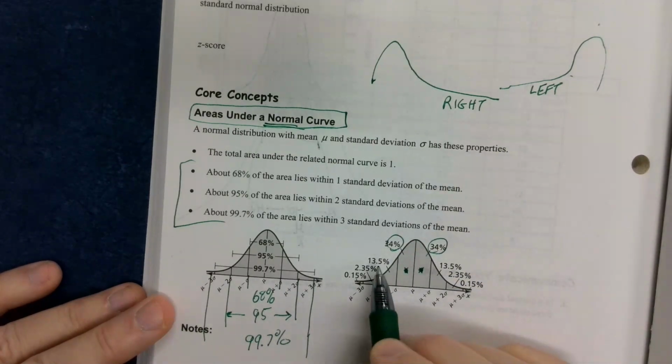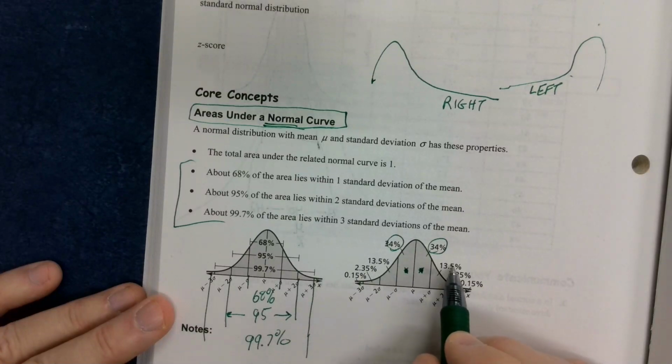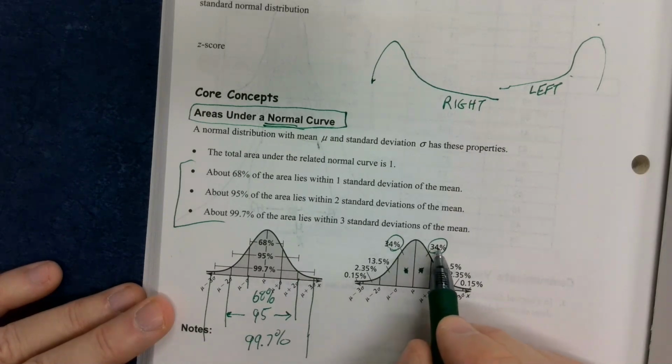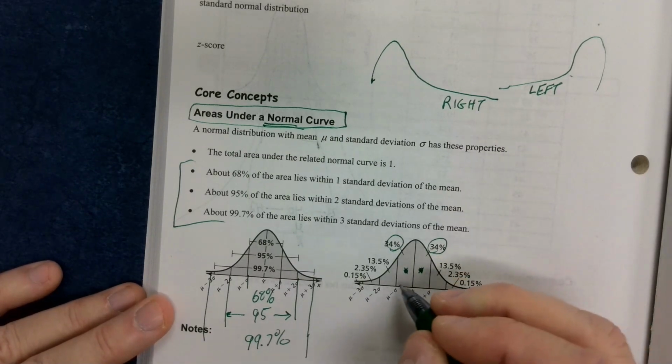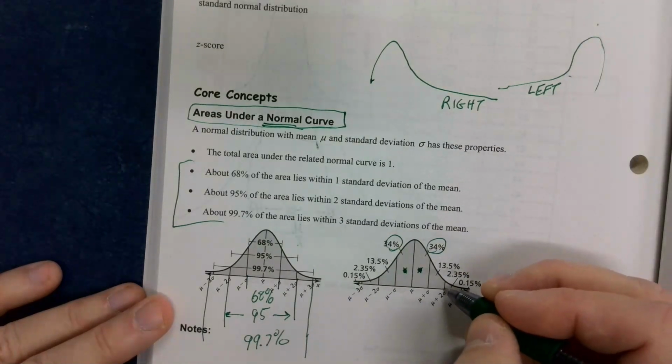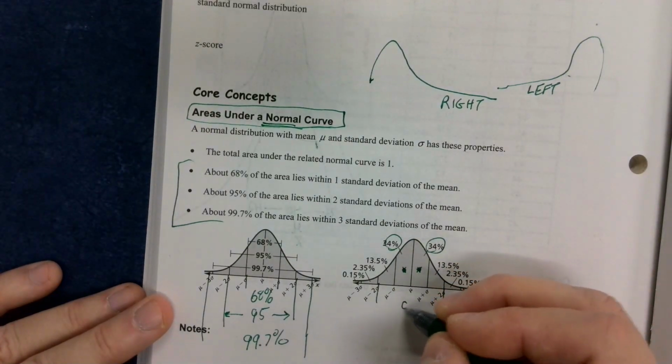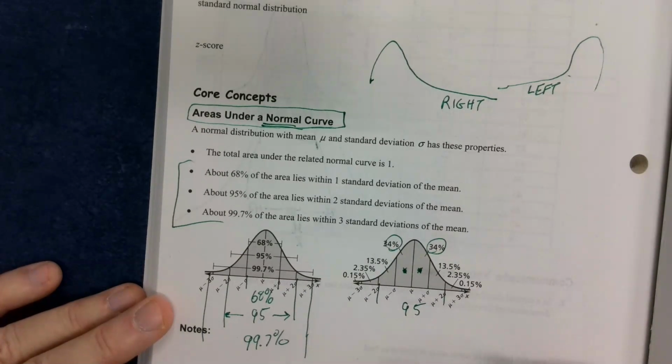And then you can see that there's 13.5 and 13.5 here. Well, if you added that up, that would be 27, right? 27 and 34 gives you a total of 95. So that's why that's 95 in that area. Then you got 2.35% in this next section, 2.35% in this next section.